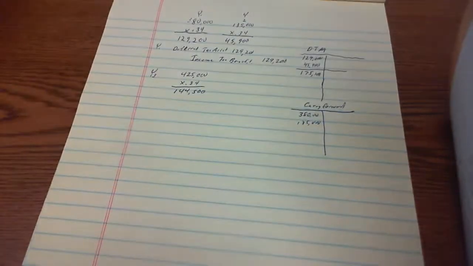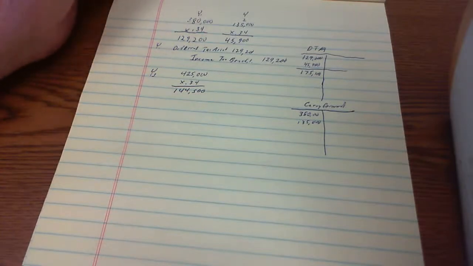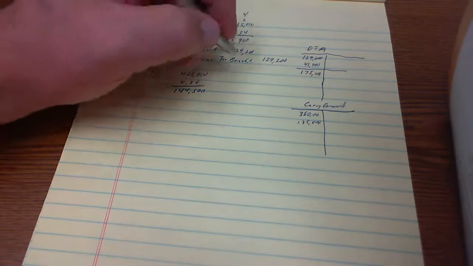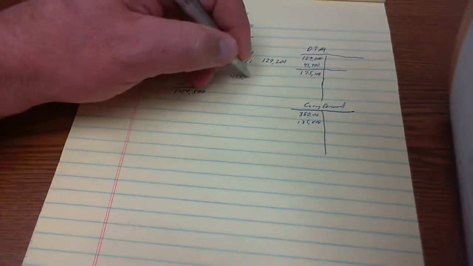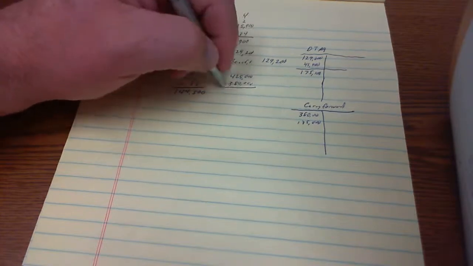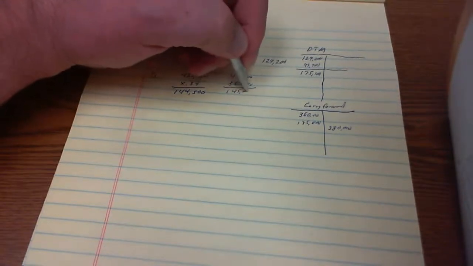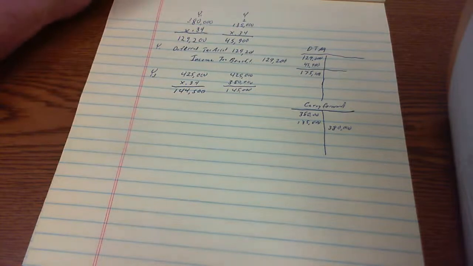Now, as we do this, one of the things that happens is you go to the oldest loss and you use that up first. So we've got the 425, and we use the 380 first. And so essentially, we wipe out that 380 that we had before.